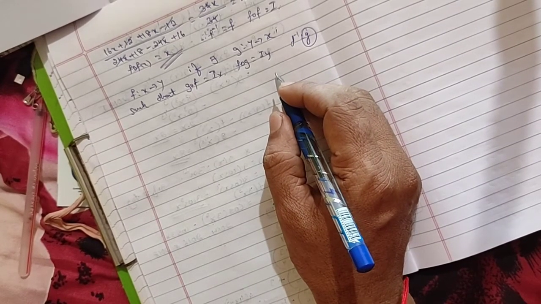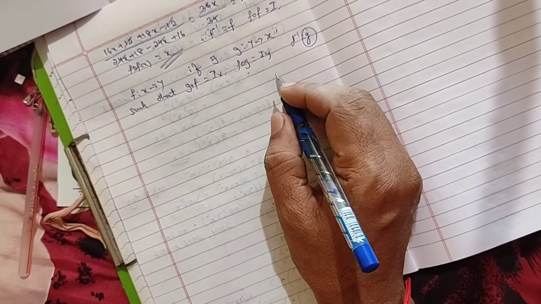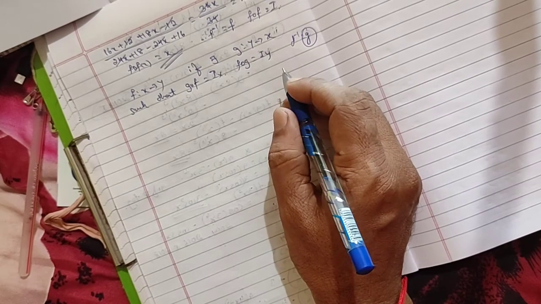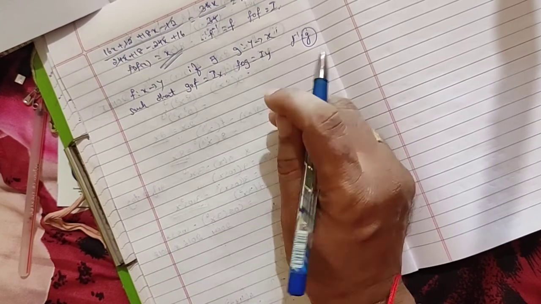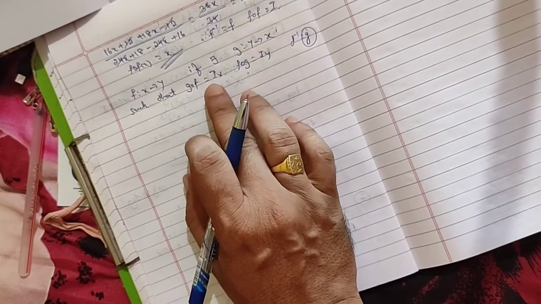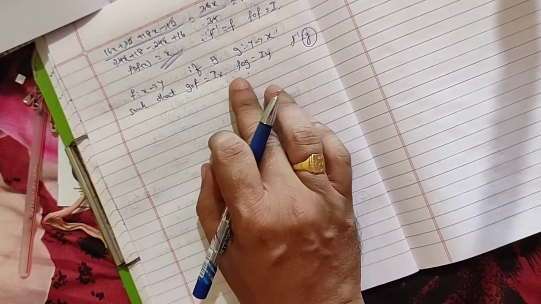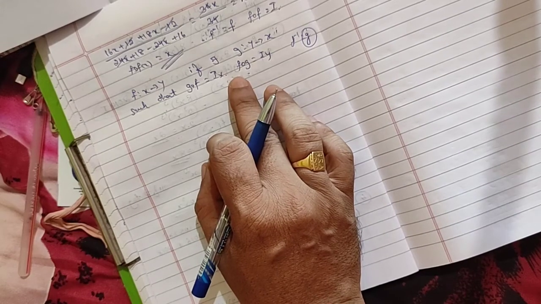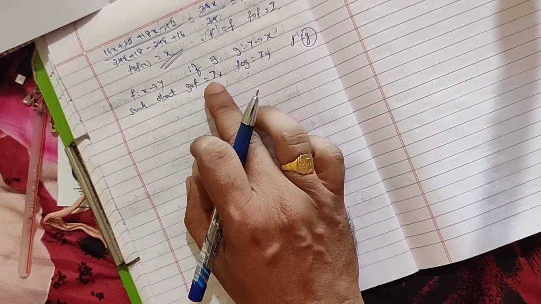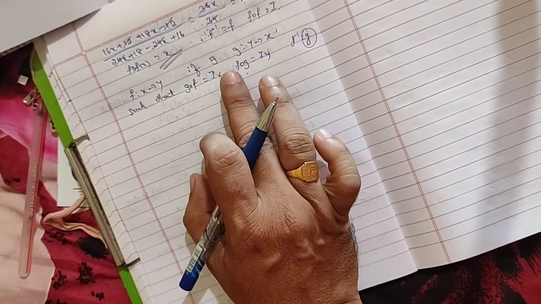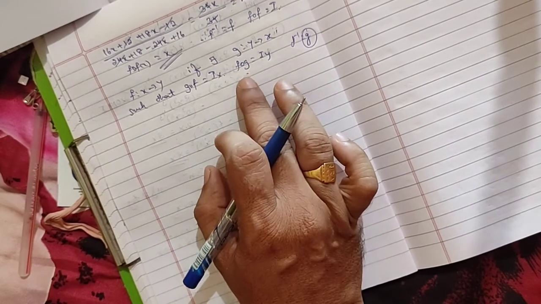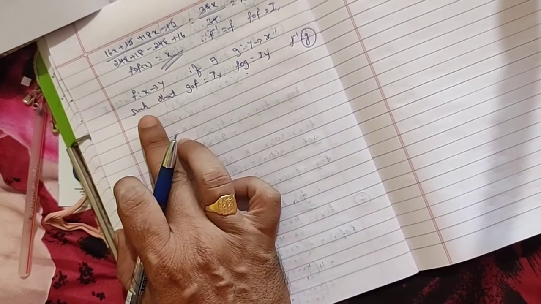f is invertible if and only if f is a bijective function. You know that it's bijective, one-one and onto. Okay, so then only we can say it is a bijective function, an invertible function. So it means f is invertible if and only if f is a bijective function. So I hope the invertible function is understood.